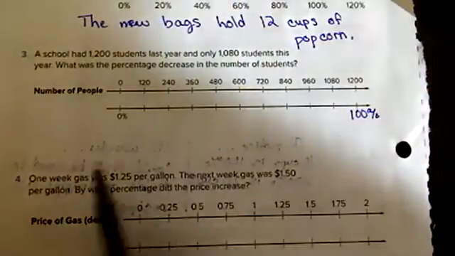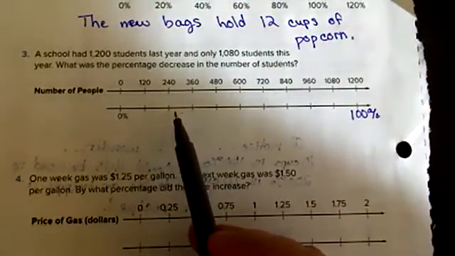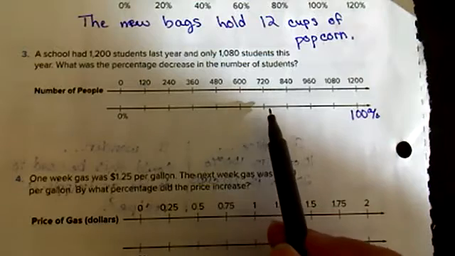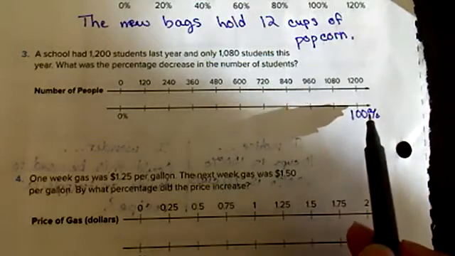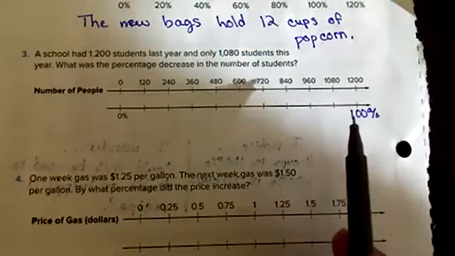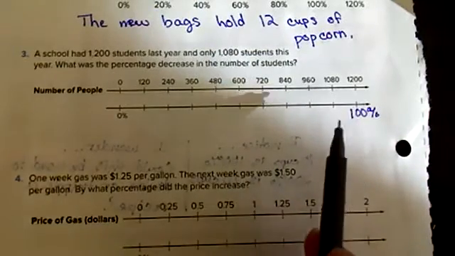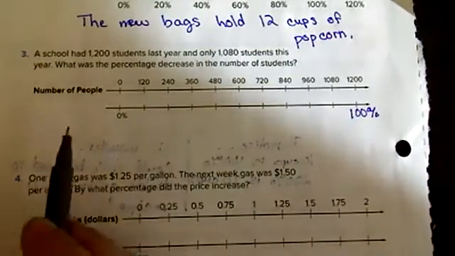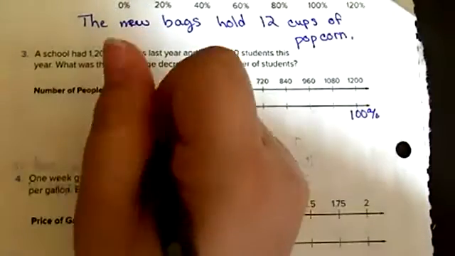And let's find out how many lines are in the middle. 1, 2, 3, 4, 5, 6, 7, 8, 9, 10. Knowing that there are 10 lines here and this one's 100, we can count back by tens, or we can count forward by tens. So let's start at the beginning.